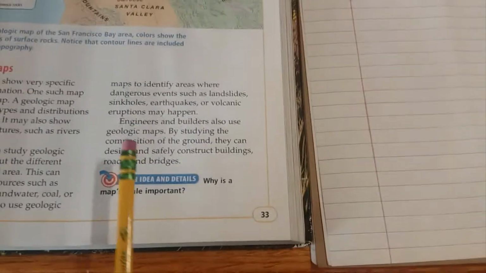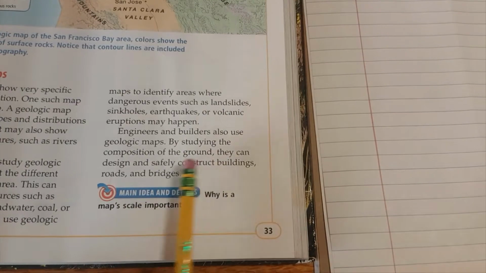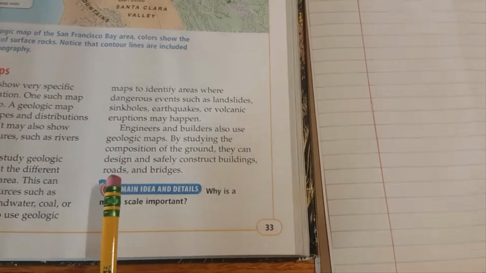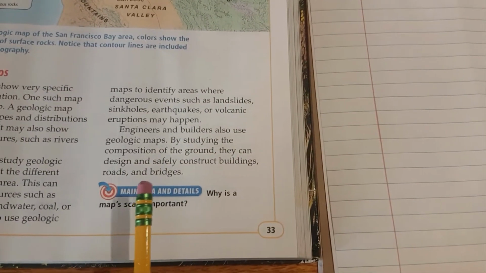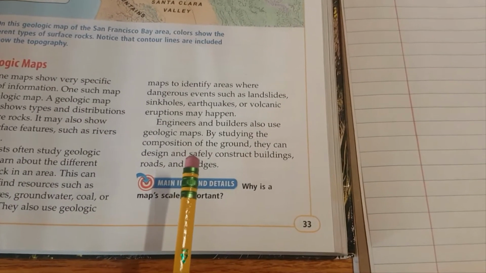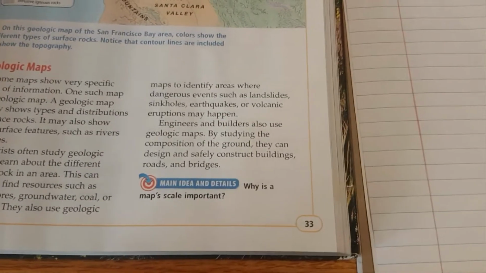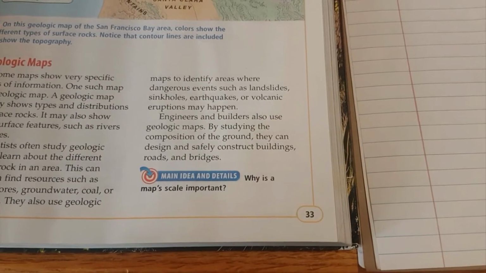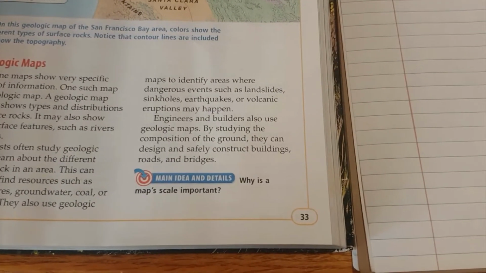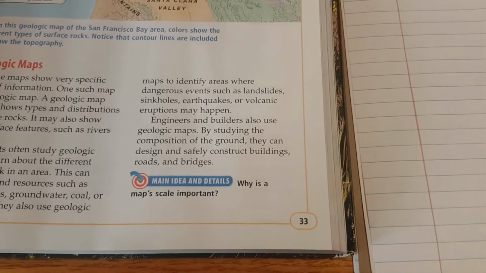Hazards. Engineers and builders use geologic maps. By studying the composition of the ground, they can design and safely construct buildings, roads, and bridges. Okay, so they have to know what the ground is made of so that they can build there. For example, in Louisiana, near New Orleans, the ground is very soft and muddy and wet. They have a hard time building buildings because the ground is not stable.